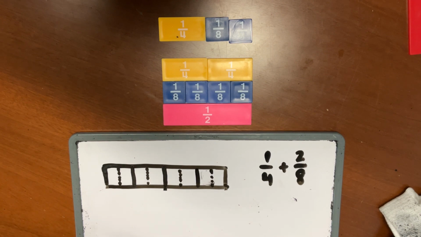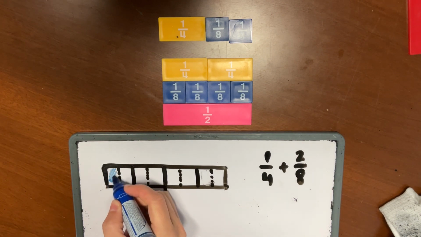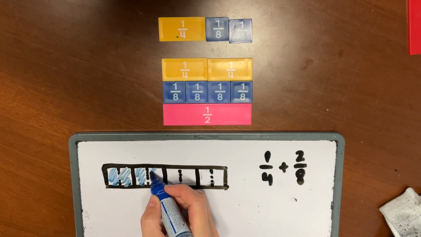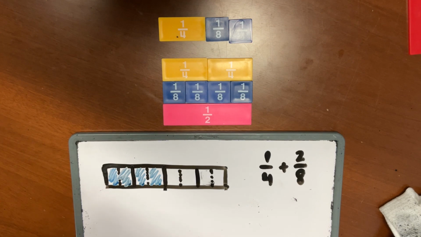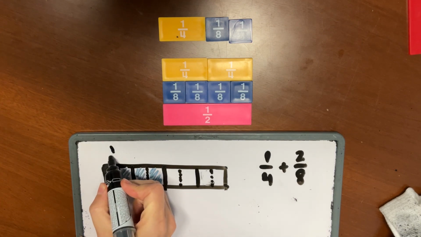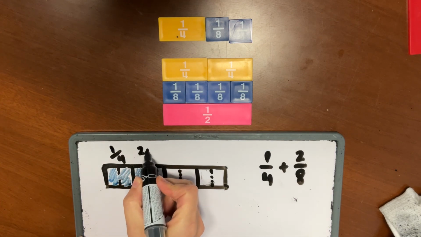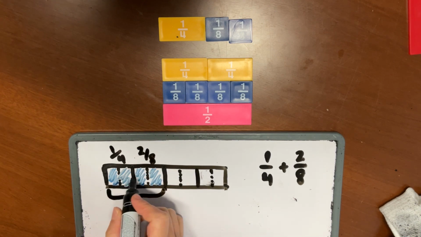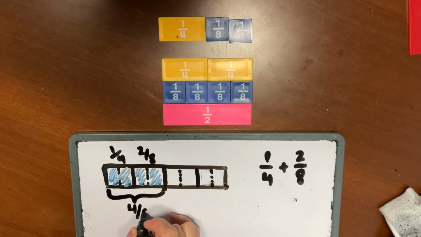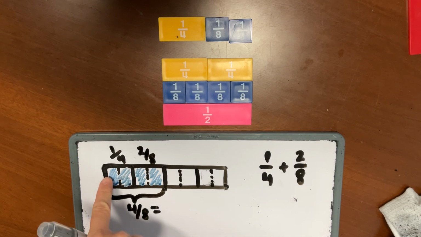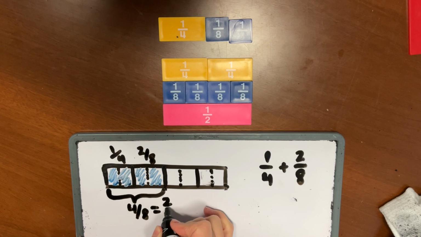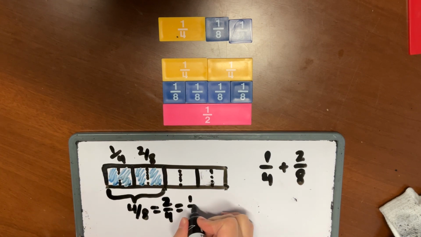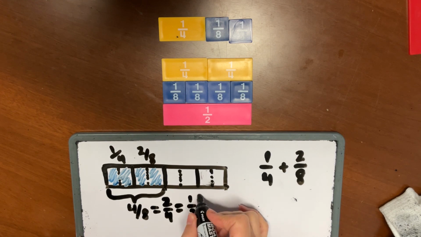So now I'm going to color in. This can be 1/4 and 2/8. And I can even label that. This is my 1/4. This is my 2/8. And when I put it together, I can see that it is 4/8. It is also equal to 2/4. And it is also equal to 1/2. 1/2 is the simplest form.